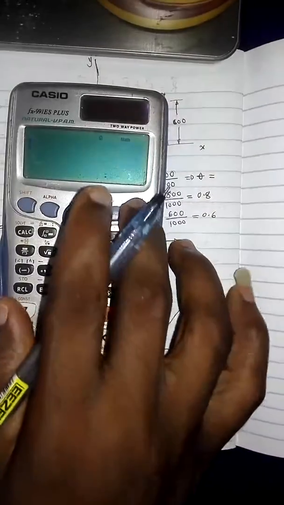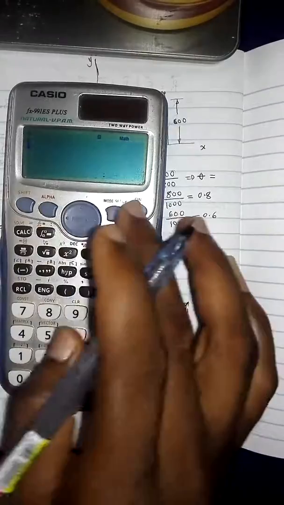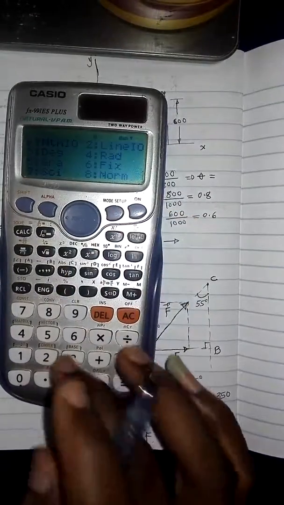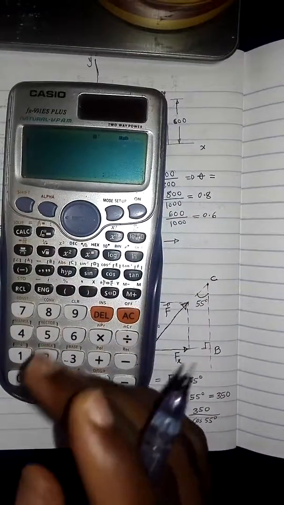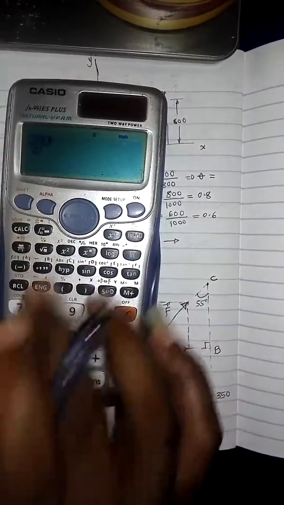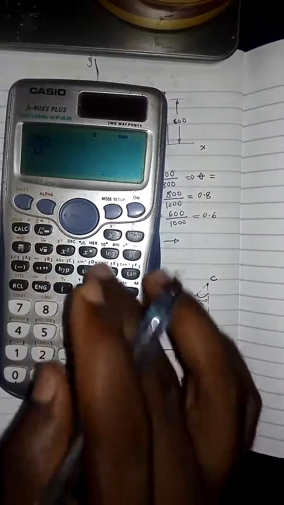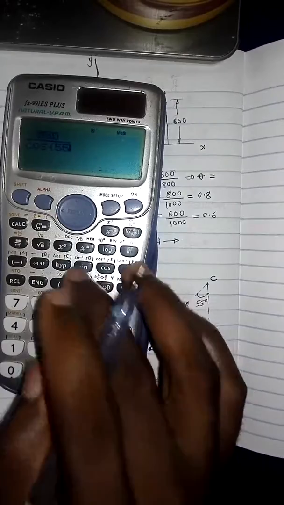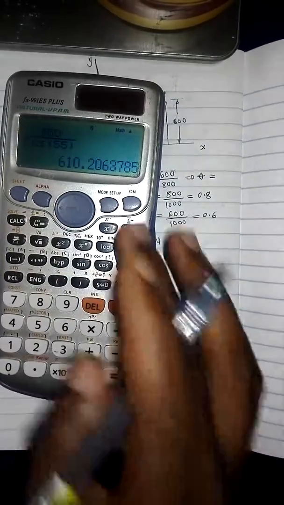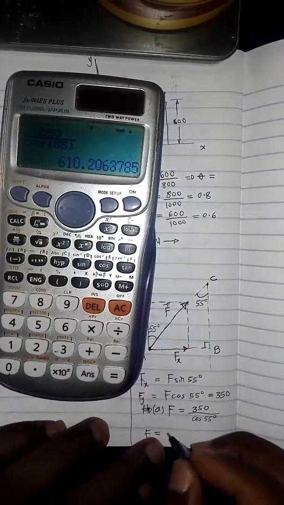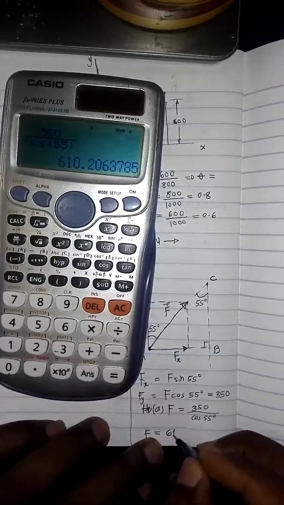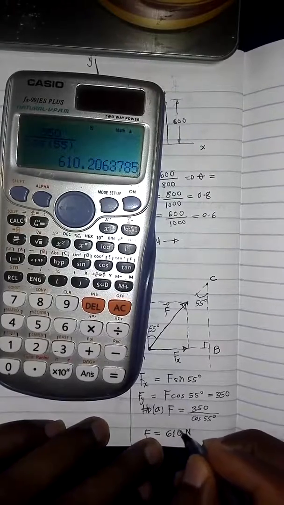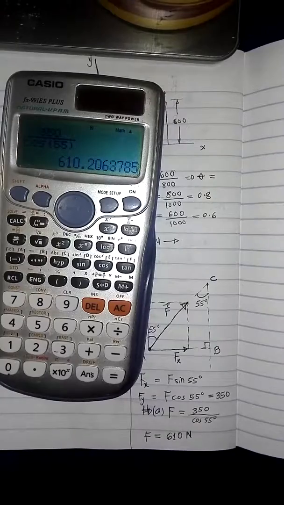Okay, this thing is in radians, so we'll change it to degrees. So from here we can get our result, 350 divided by cos 55. So that's going to give us 610. So that's okay. So the force is actually 610 in magnitude. So that's the magnitude of the force.